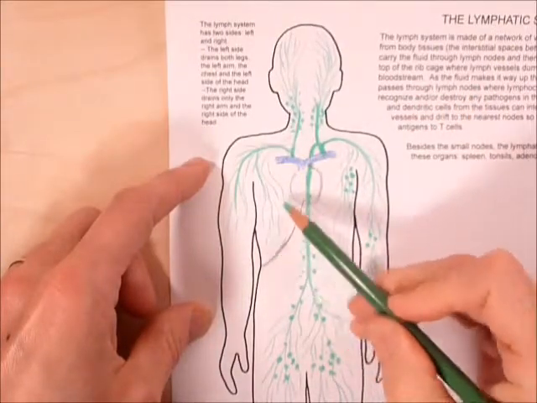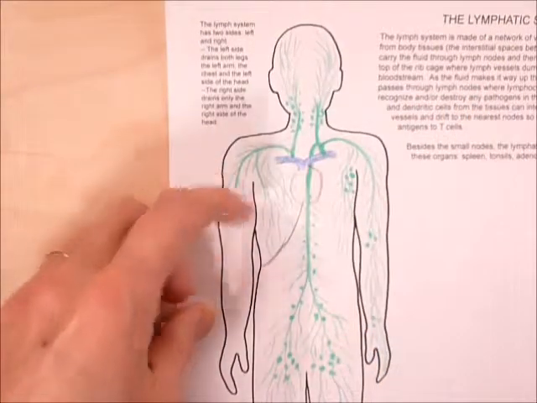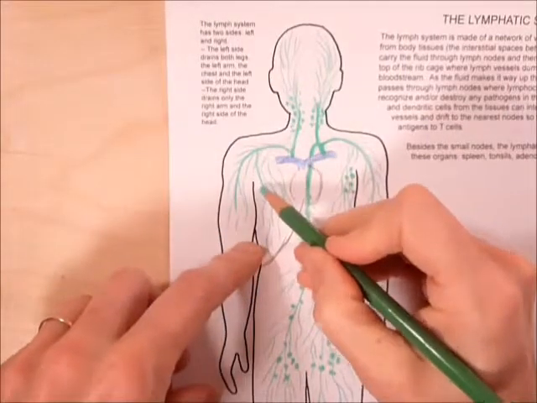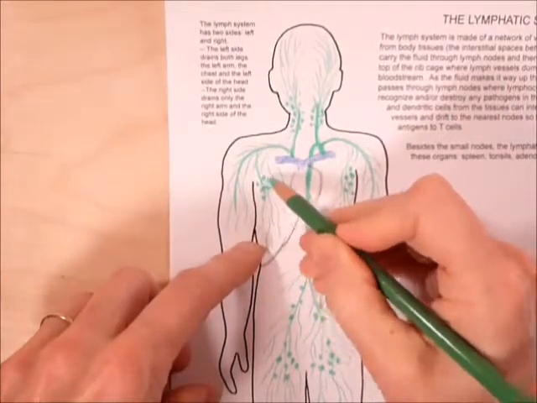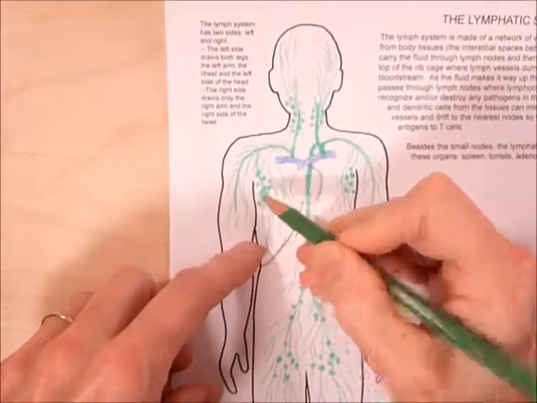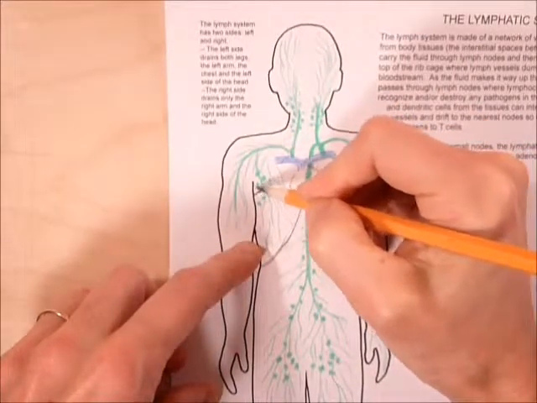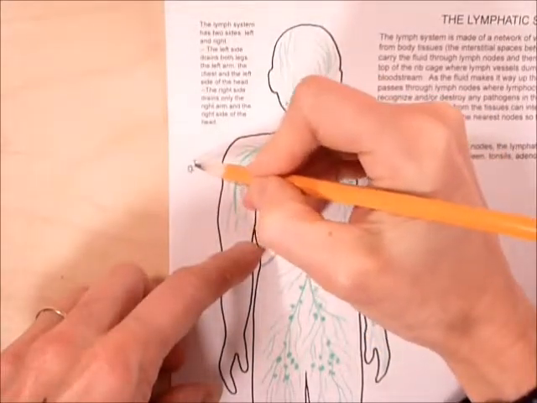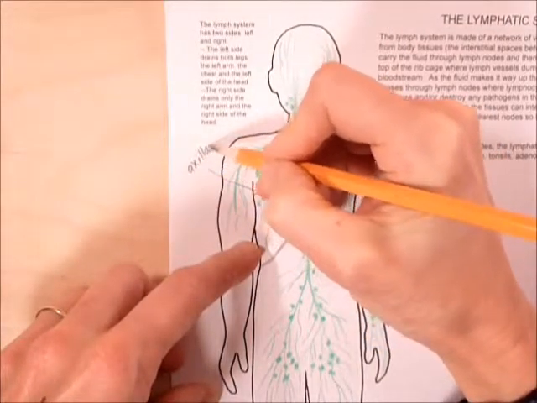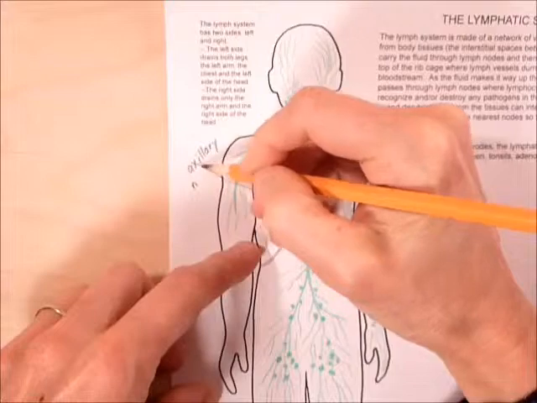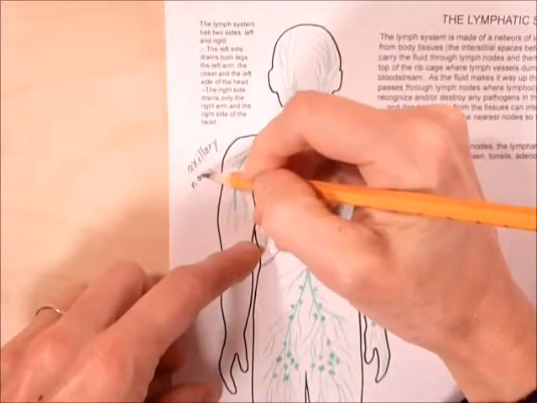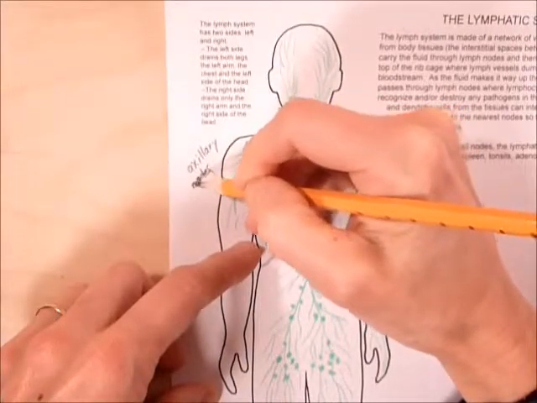Okay, and so this part of the chest, and then put in all your lymph nodes in the armpit. And I do want to note that the armpit ones are called axillary nodes. A-X-I-L-L-A-R-Y. Axillary nodes.